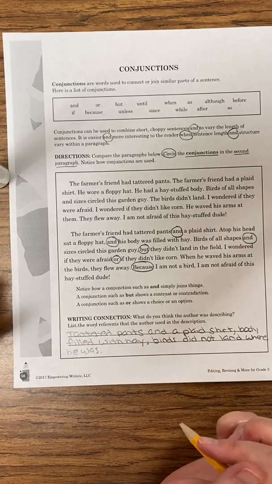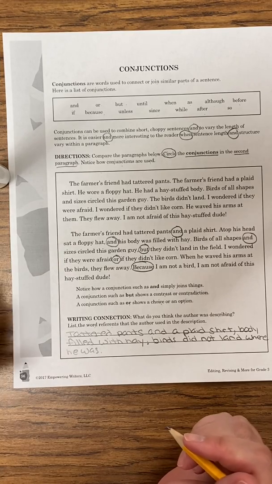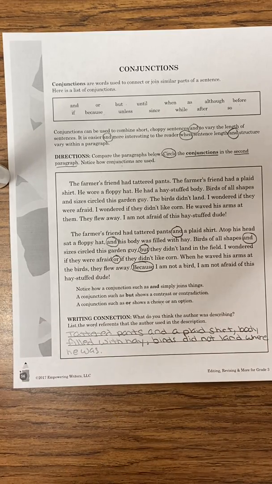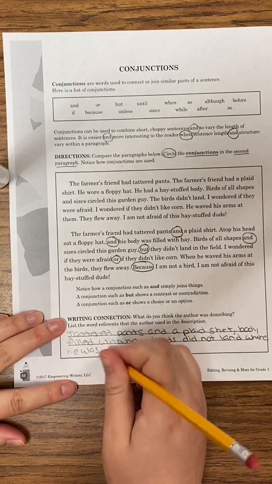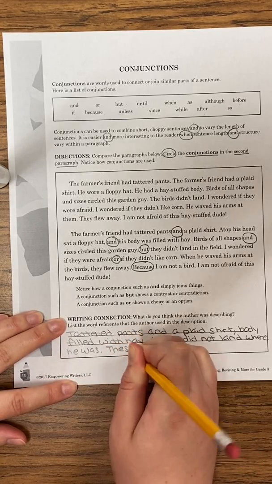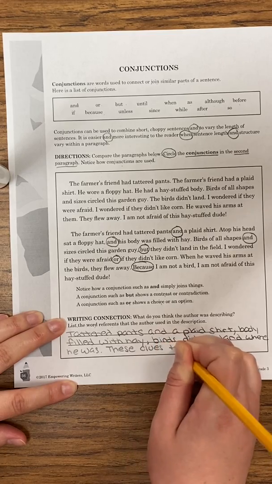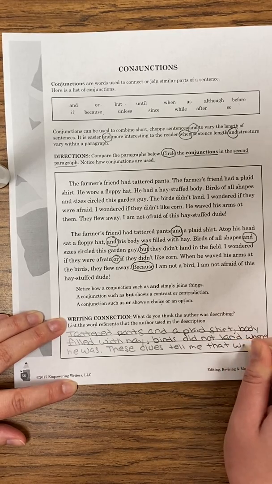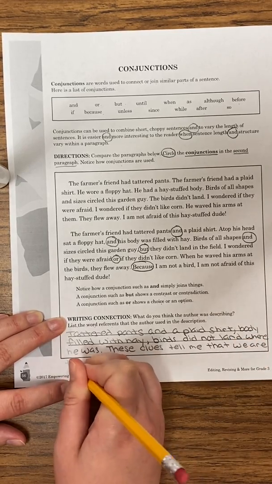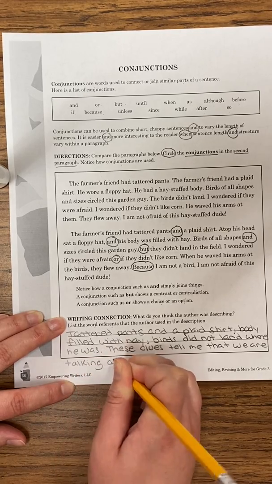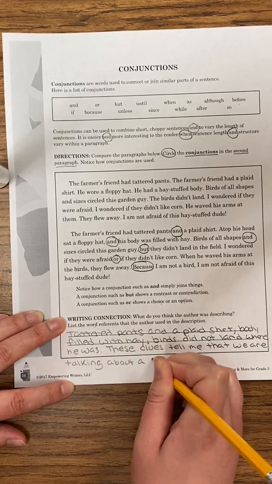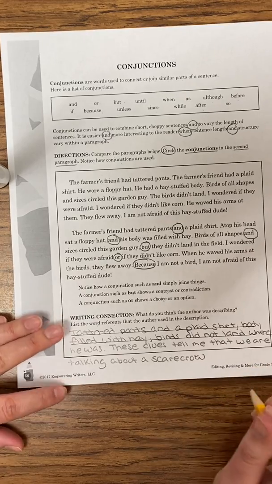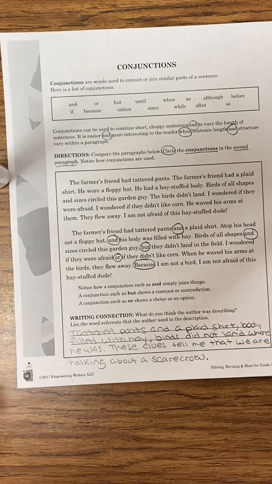So these clues tell me that the farmer made a scarecrow, because scarecrows are made to keep birds away from the crops, using my inferencing skills and background knowledge. So I'm going to say these clues tell me that we are talking about a scarecrow. And scarecrow is one word, boys and girls. Oh, and always end with a period.